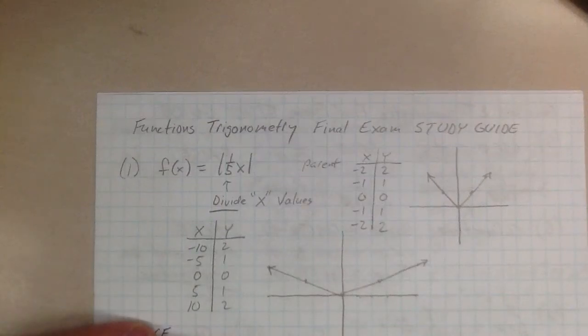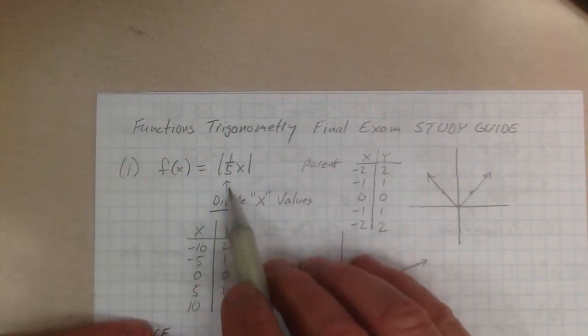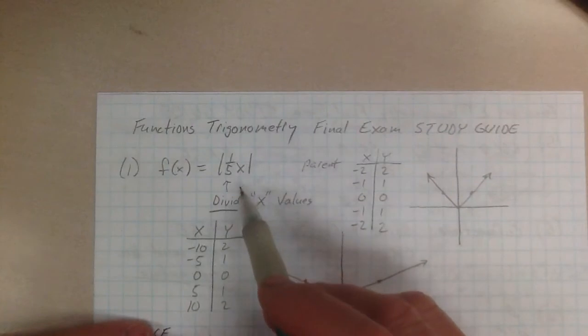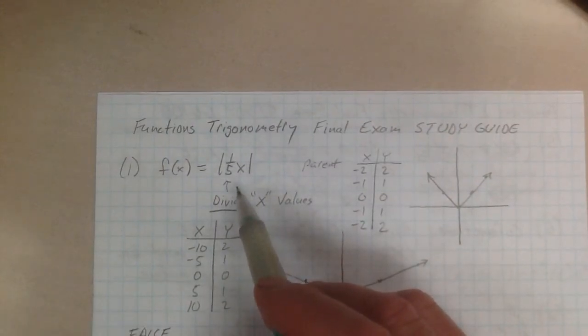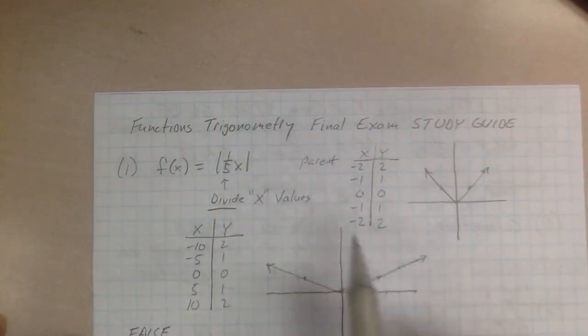Okay, functions trigonometry final exam review, problem number 1. We're given this absolute value function. In order to be successful in these problems, you're going to have to remember your parent functions: your absolute value, your cube root, your square root, your quadratic, all those good guys.